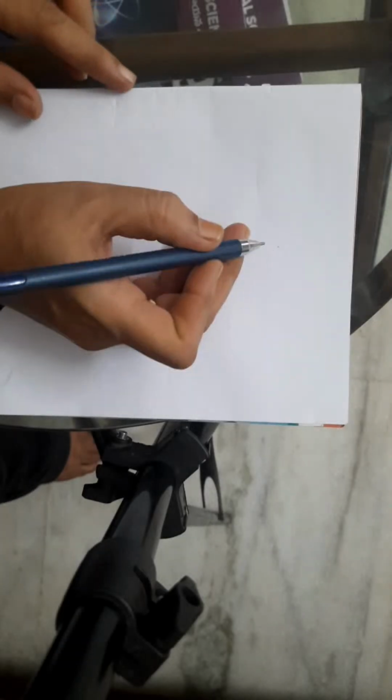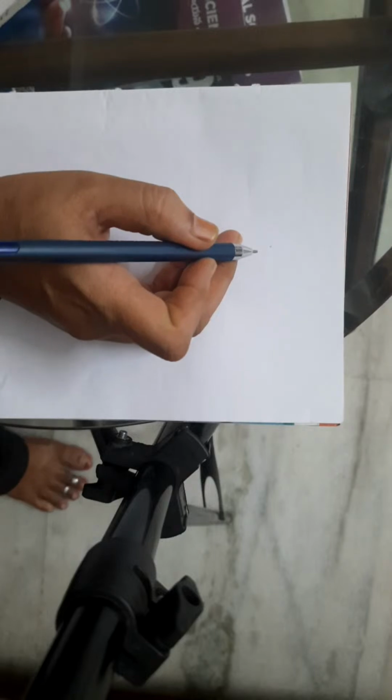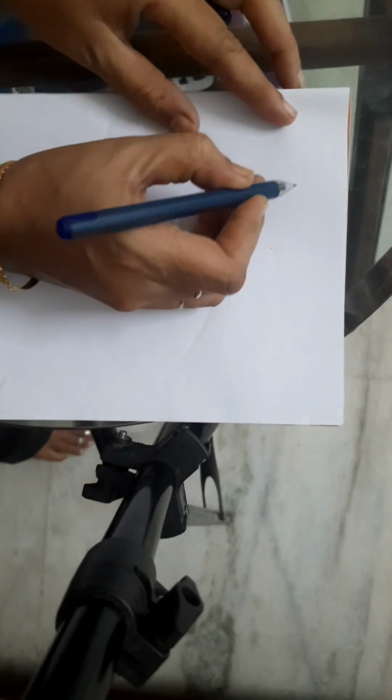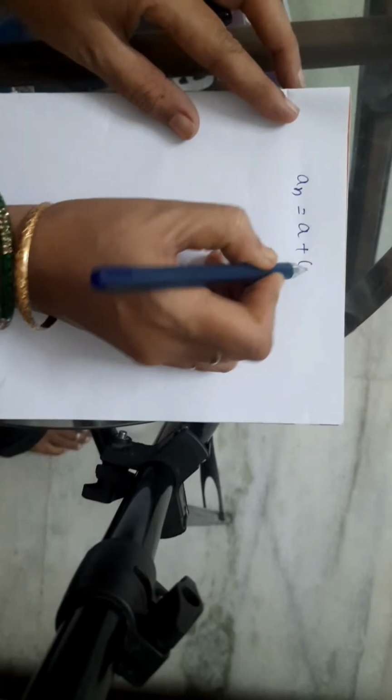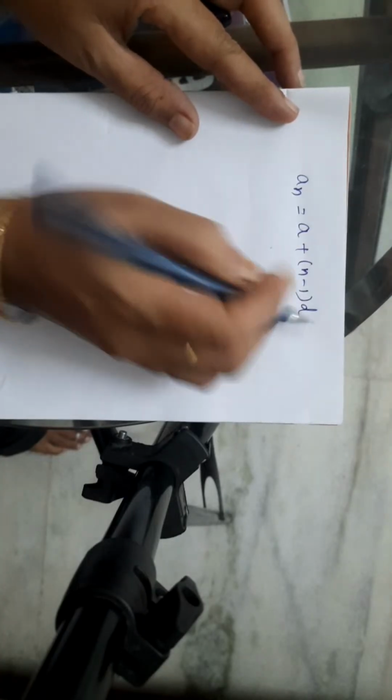If you recall, yesterday we covered the first formula, how we can find the term. We started with the first formula of arithmetic progression, an equals a plus n minus 1 d.